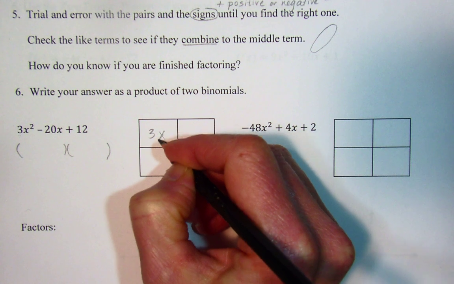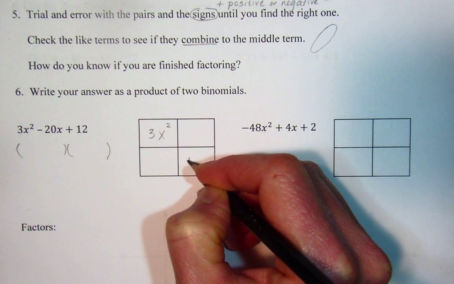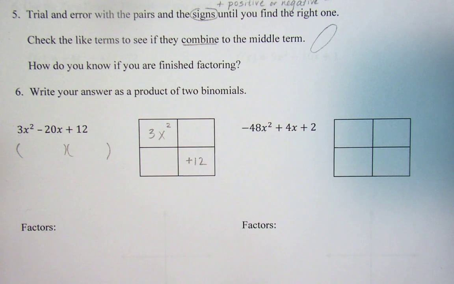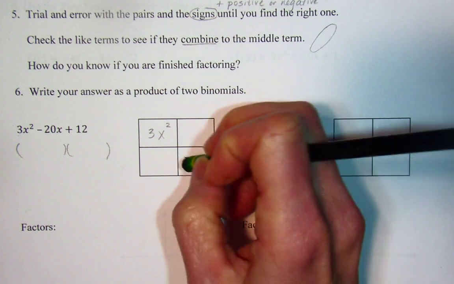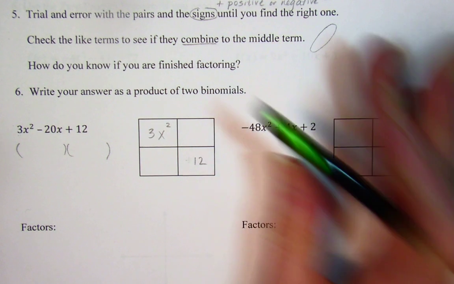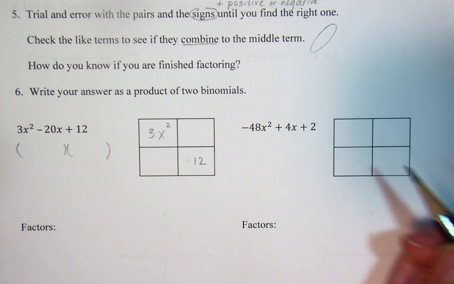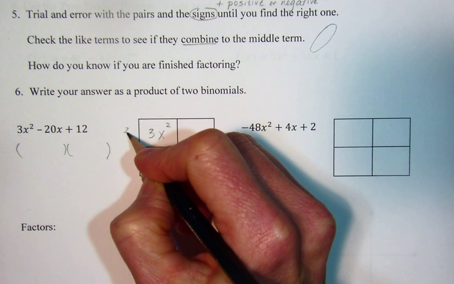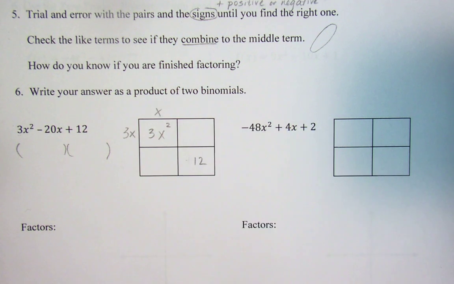Put my first term in the first box. Put my last term down here. You don't have to include the plus if you don't want to. If we don't write anything there, we know that it's positive. What times what will make the first term? 3x times x makes the first term.